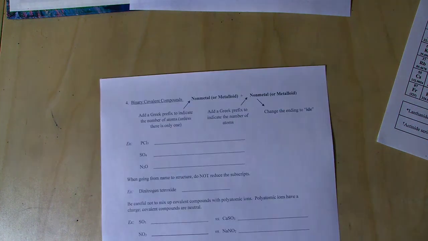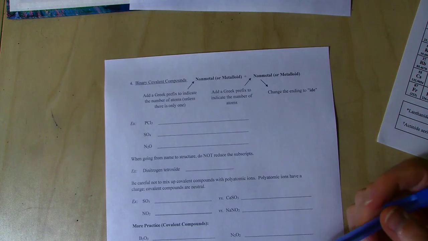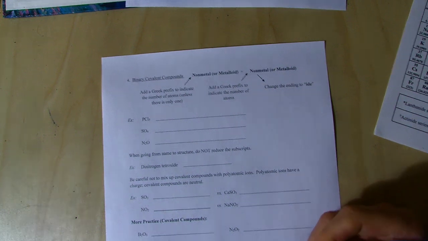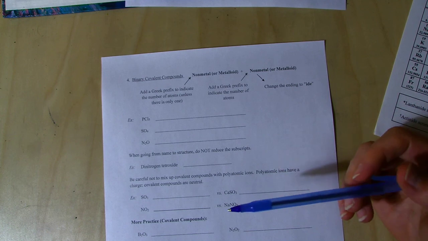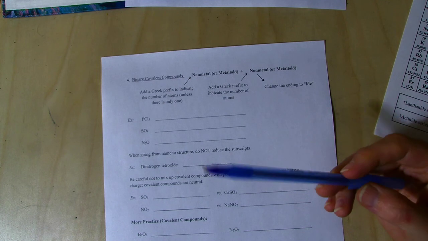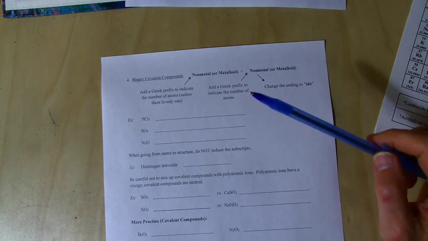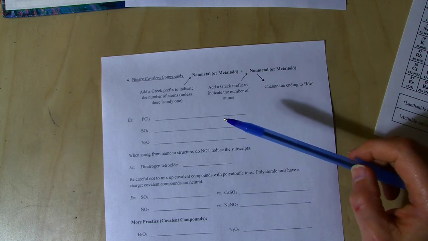Okay, so we're at the penultimate page, the second to last page. In this one, we're going to be talking about binary covalent compounds. So we're not talking about ionic compounds anymore. Now we're going to talk about covalent compounds. In a way, covalent compounds are easier, but you need to remember prefixes. You have these Greek prefixes that you need to put at the beginning of the name of the element.